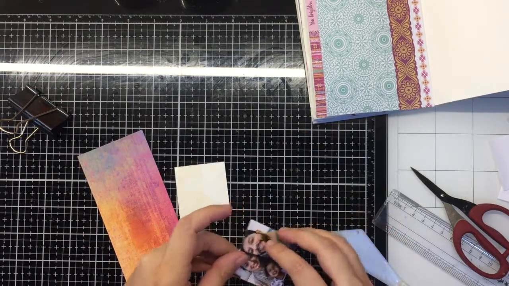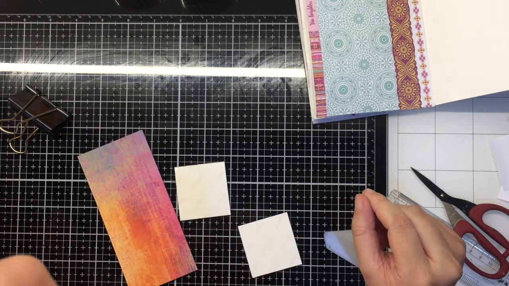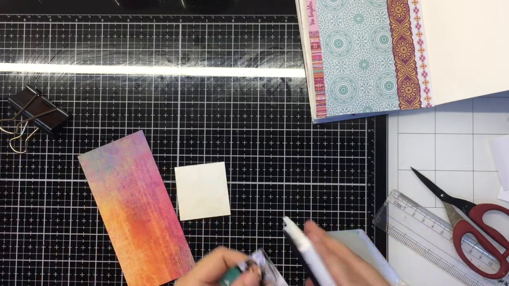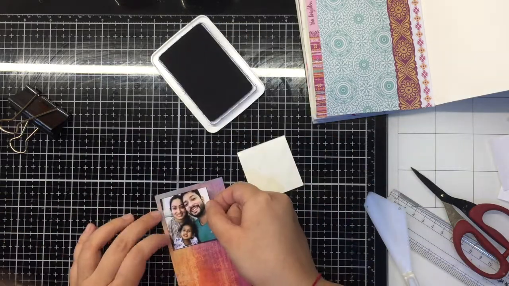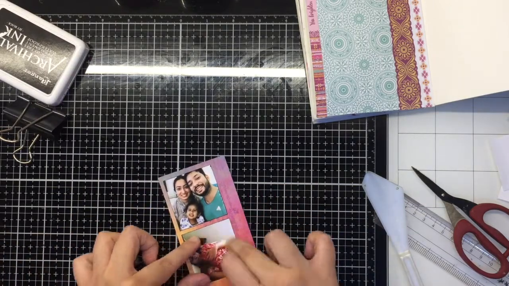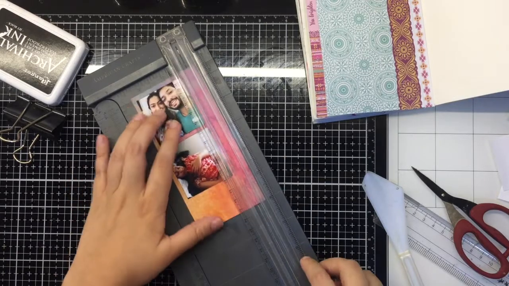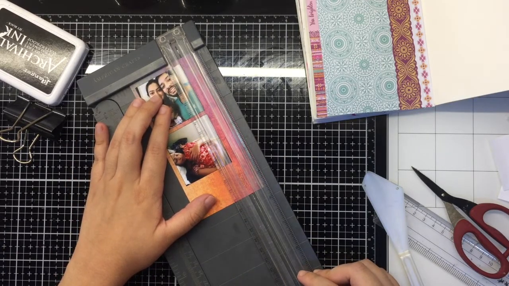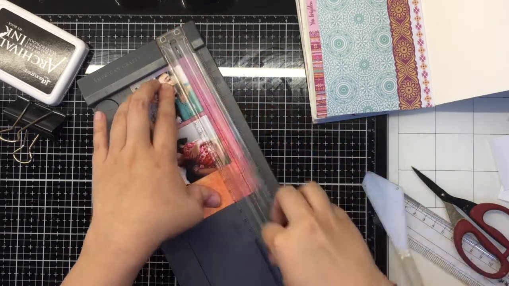And I'm also just going to distress the edges of my photo quickly using black archival ink so that I don't have a rough edge to them. Now I can just trim this panel, keeping an equal border on all four sides, giving me a nice frame for my two pictures.